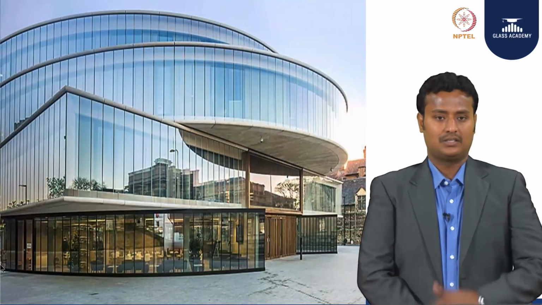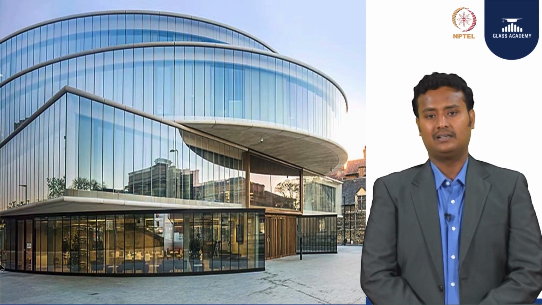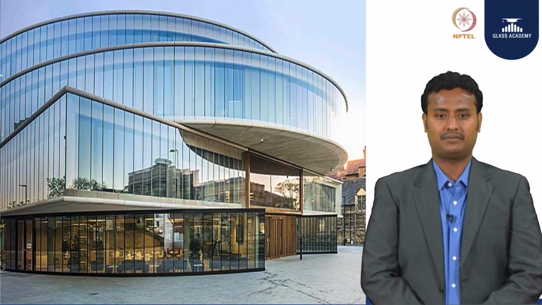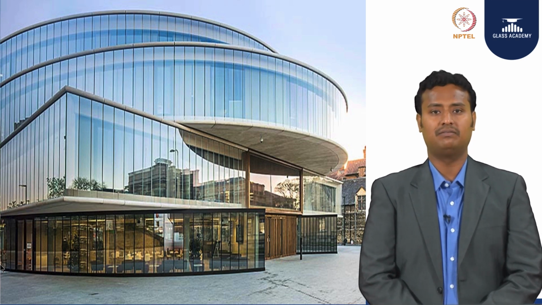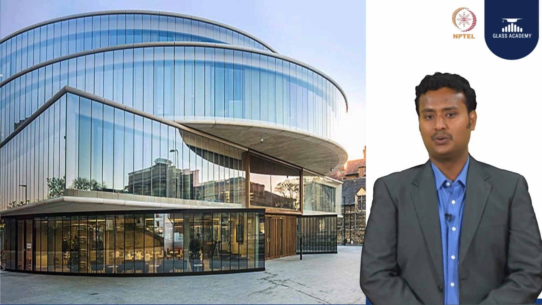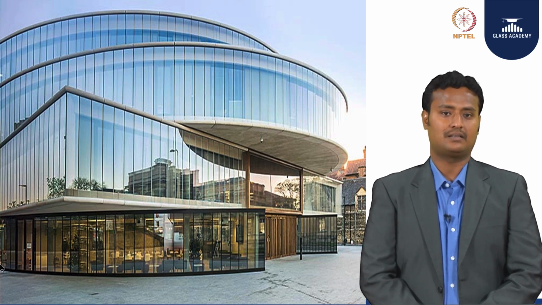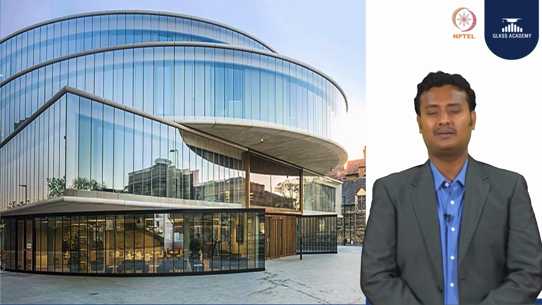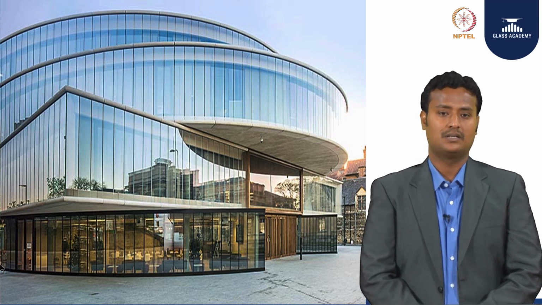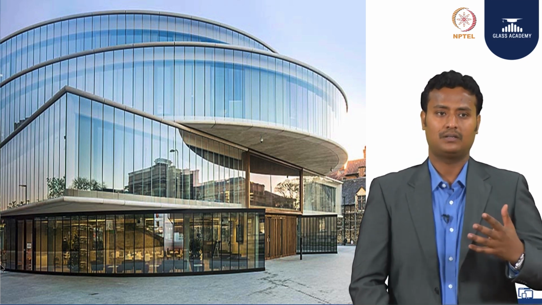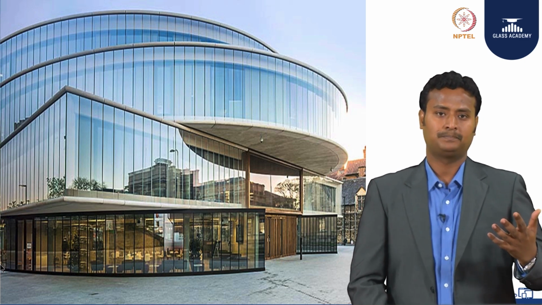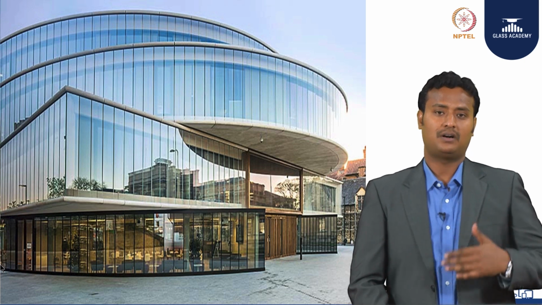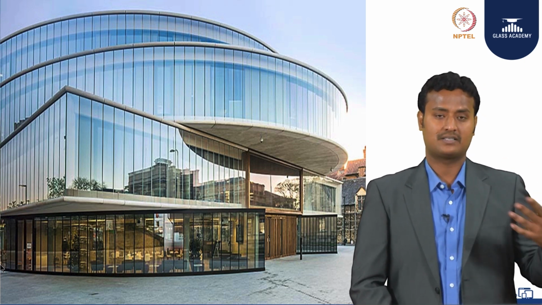And next you can see how elegantly it is glazed with glass. You can see the facade is completely filled with glass. There are no other materials like wood or concrete or ACP. You can see this complete usage of glass. That way a lot of light comes inside and the occupant gets the best transparency.